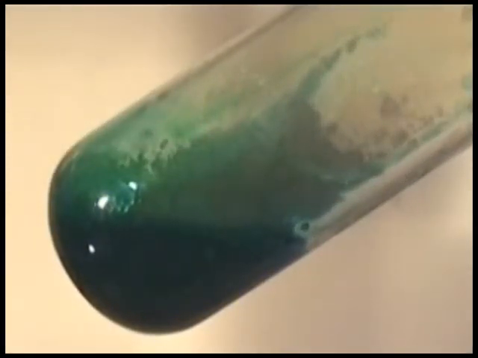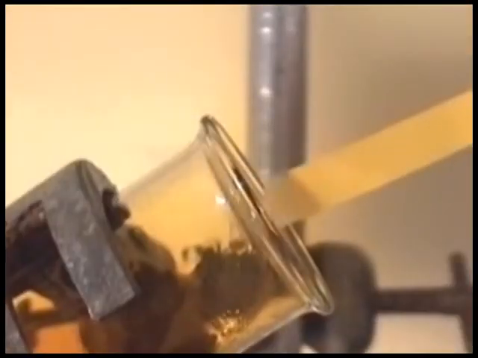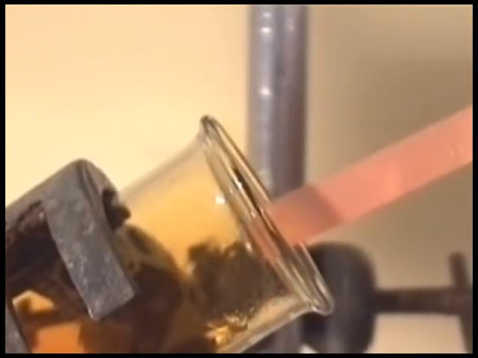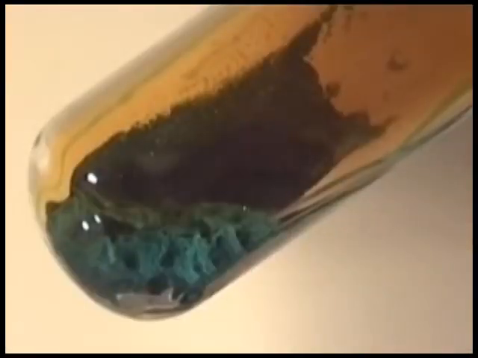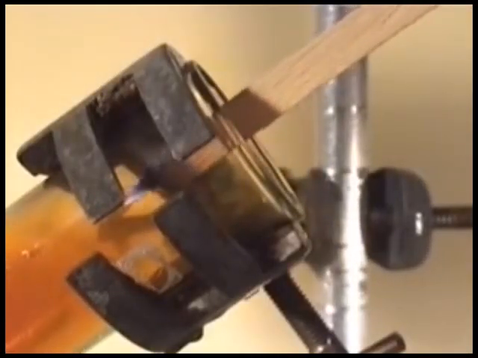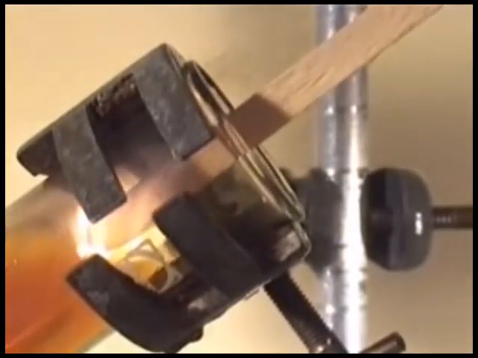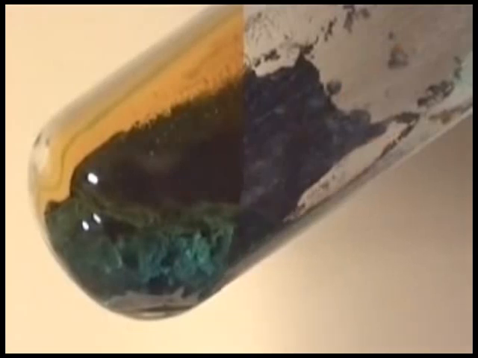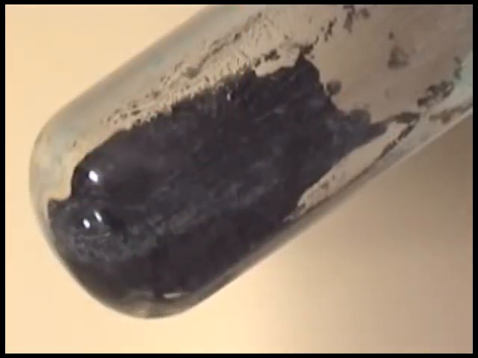And then the solution boils. A brown gas is given off which turns a damp blue litmus paper red. A glowing splint is relit when inserted into the boiling tube. And a black solid residue remains.